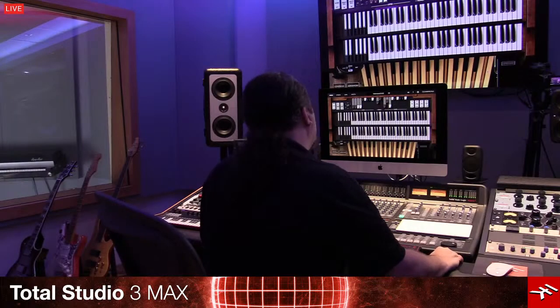So please look at the studio and be inspired. Look at it and go, oh man, I wish I had that. You can in software with the Total Studio 3 Max.